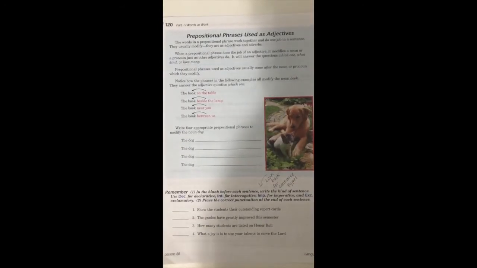Here for our Wednesday assignment for language arts, we are going to learn more about prepositional phrases, this time used as adjectives. We learned how they are used as adverbs, and now we're going to learn adjectives. The words in a prepositional phrase work together and do one job in a sentence. They usually act as adjectives and adverbs, and we learned a little bit about this in our previous sentences yesterday.